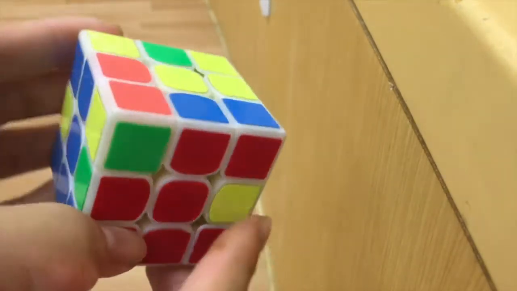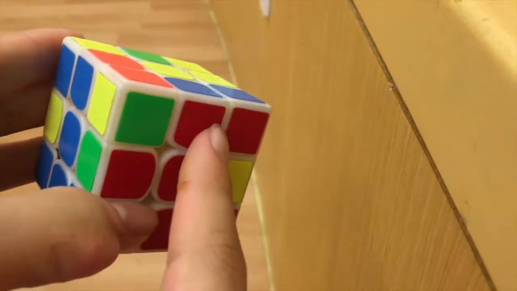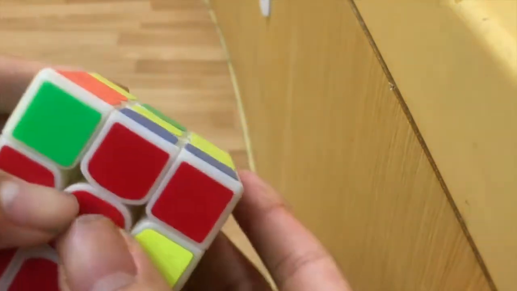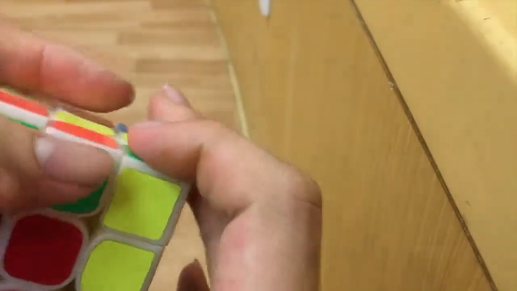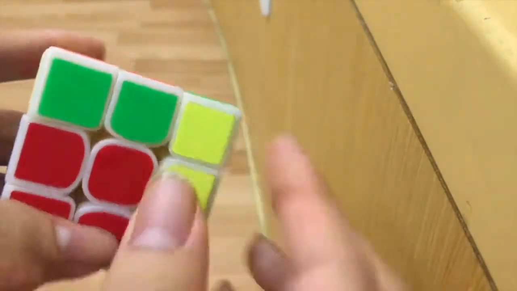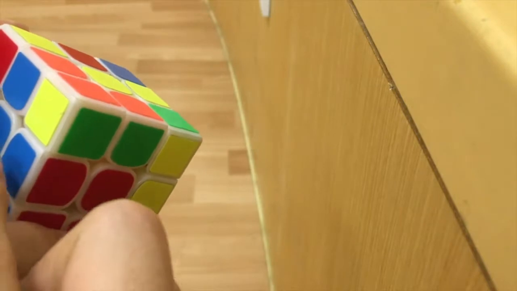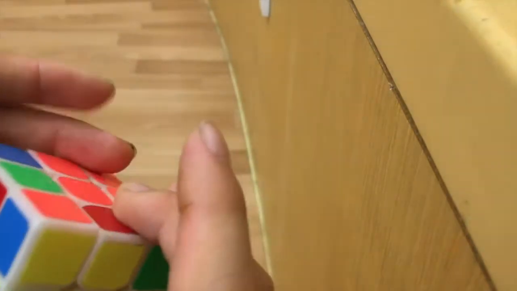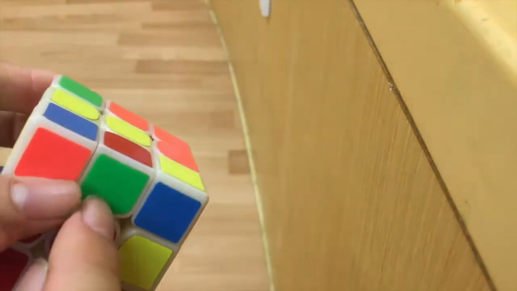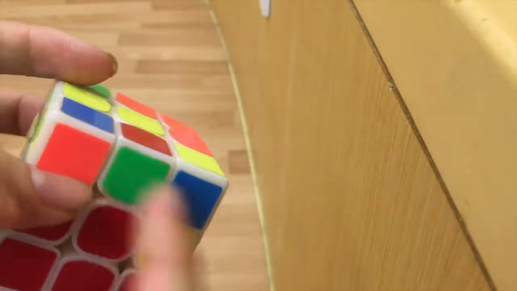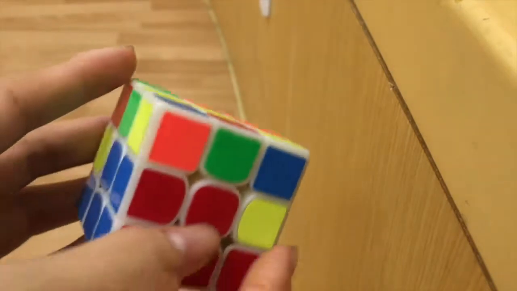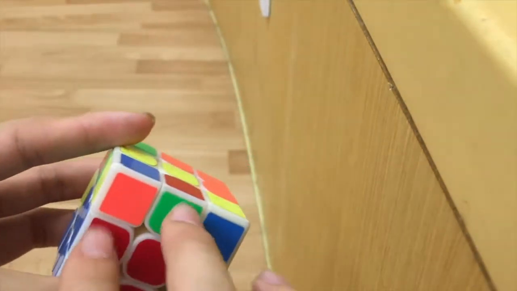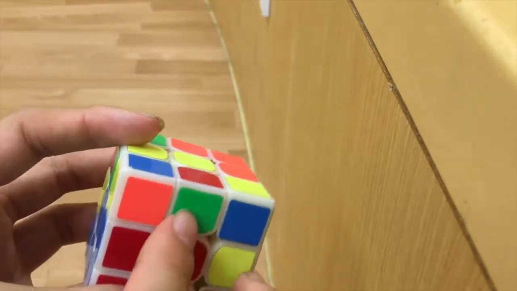So for example, now I want to exchange the position of these two edges, and then I do that algorithm once, and here it exchanges. The blue red is here, and the green red is here.